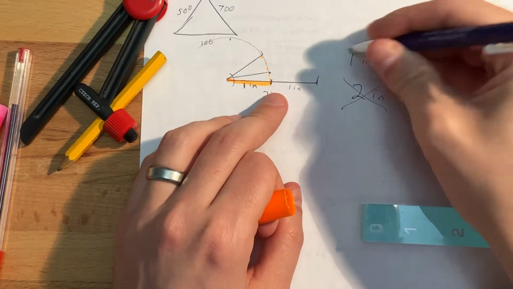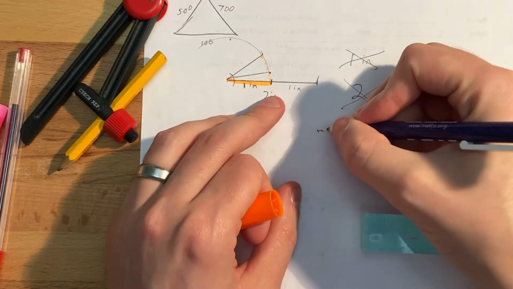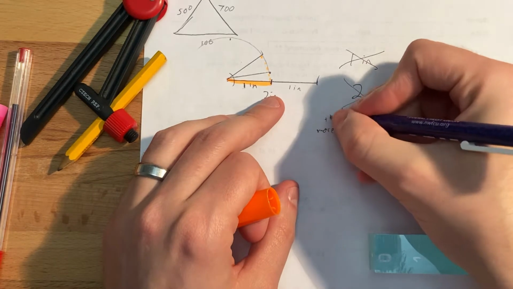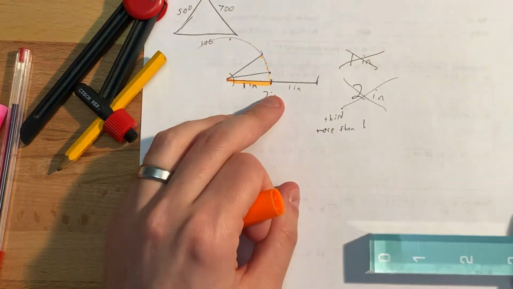Also means it can't be 1 inch, right? It has to be more than 1. So the third side has to be more than 1.